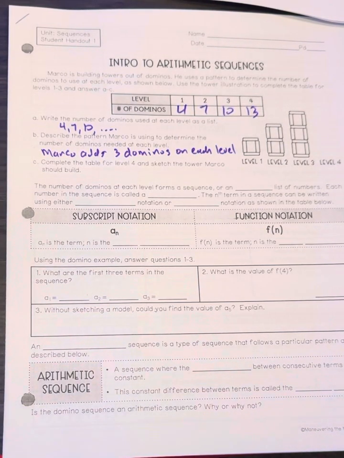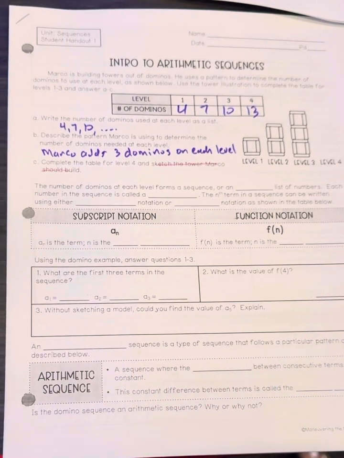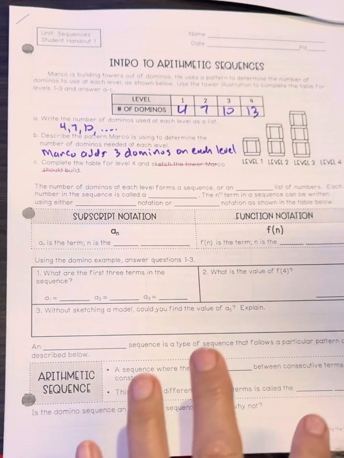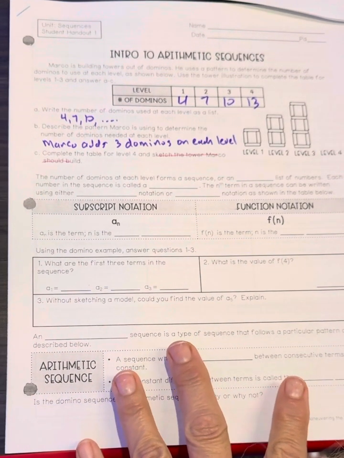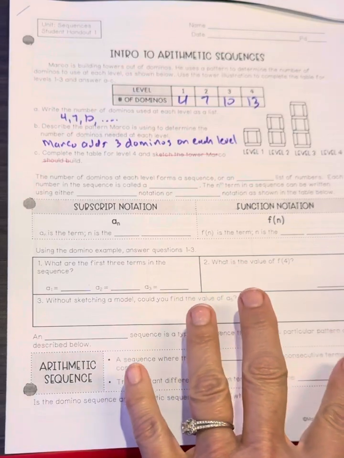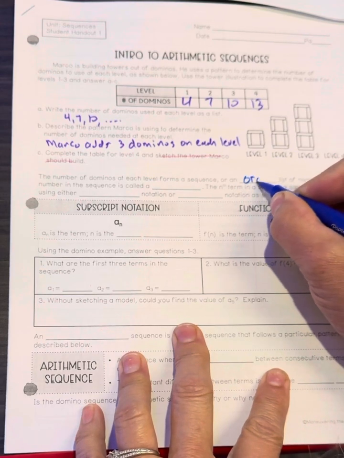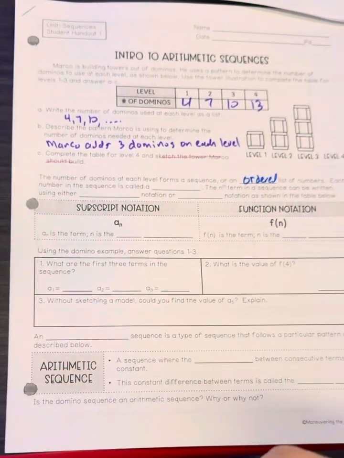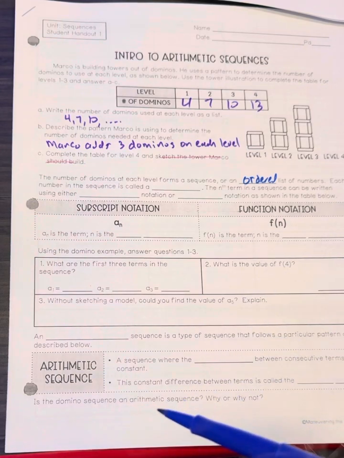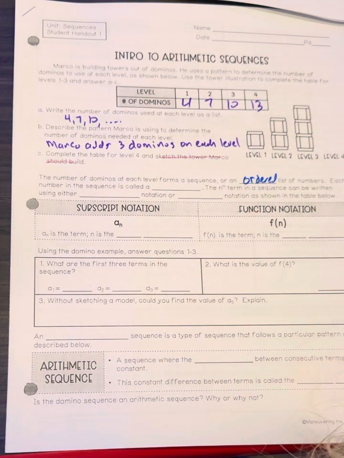So complete the table for level 4 and we could sketch. So the number of dominoes in each level form a sequence or an ordered list. And so what did we add each time? 3. We added 3. So that is our rate, what we're adding.